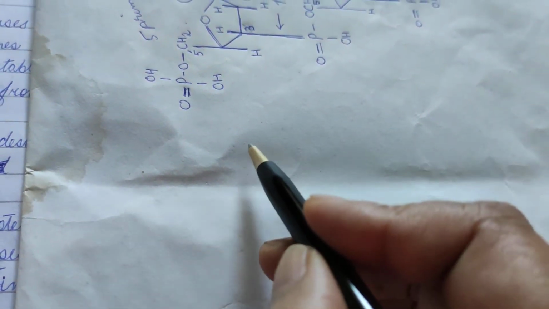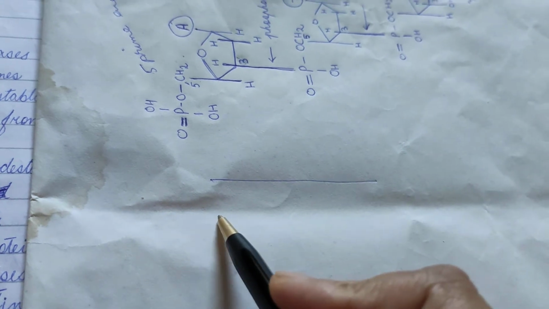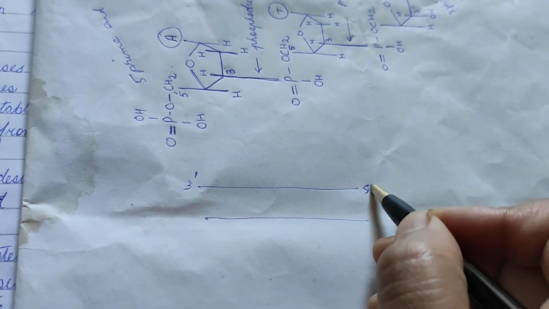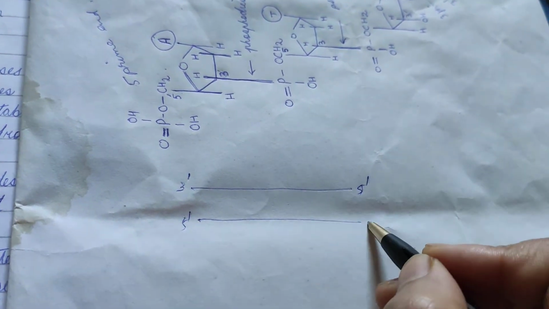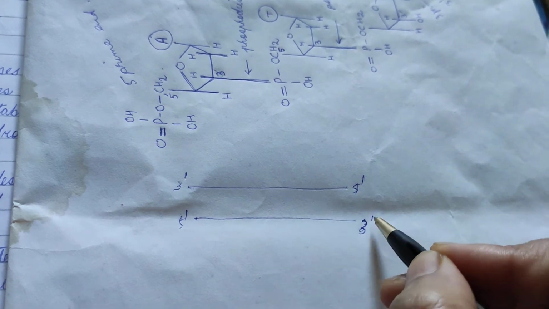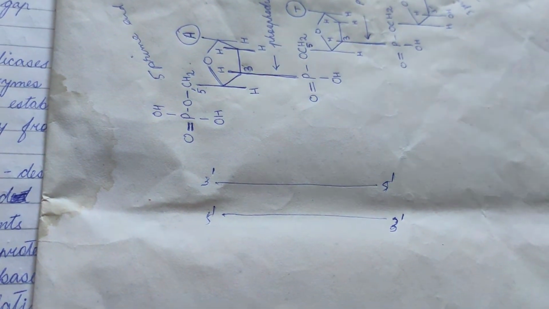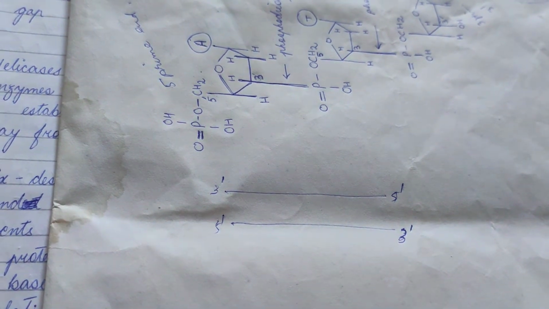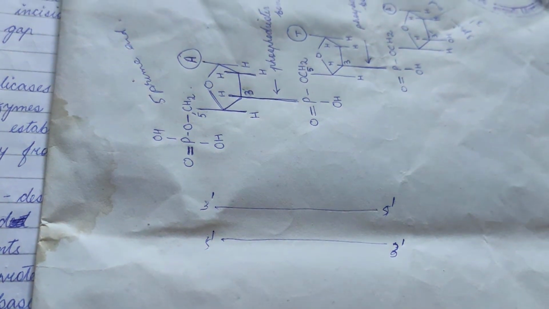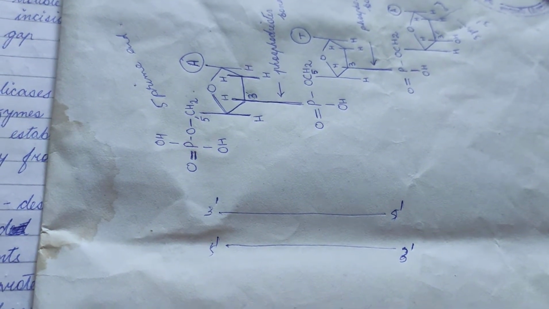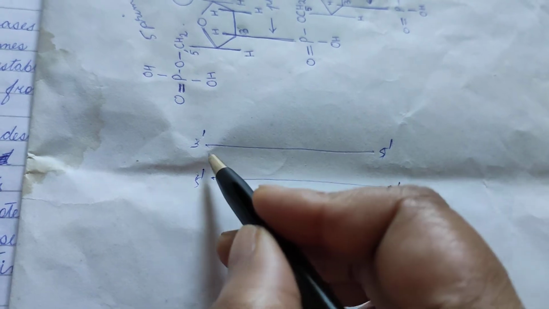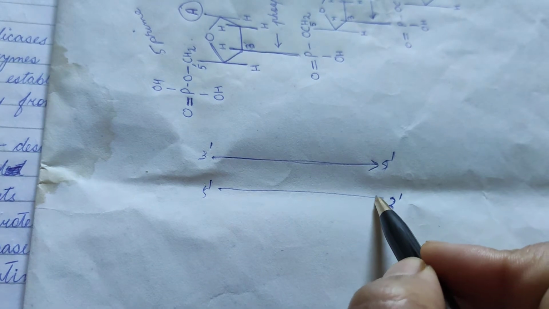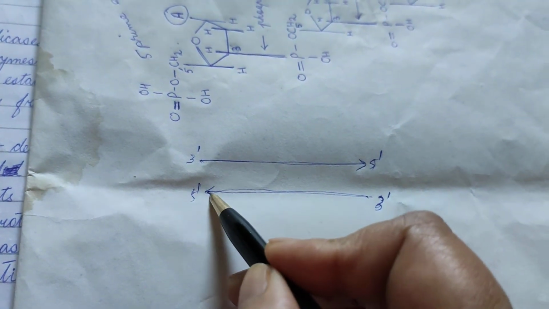The two polynucleotide strands are anti-parallel to each other. Here, if this strand runs in this direction, then this strand will run in the opposite direction.